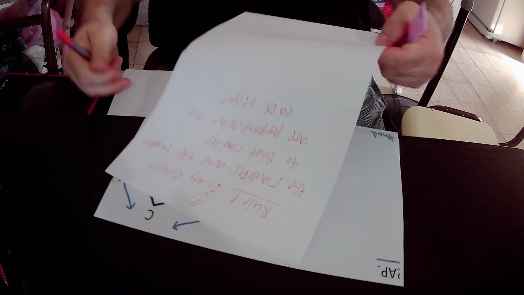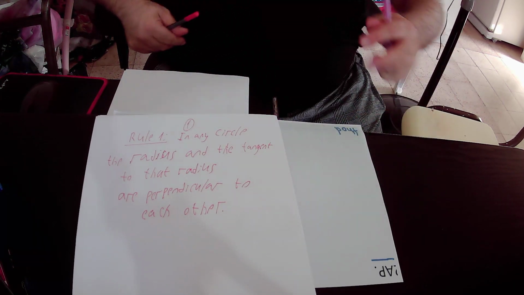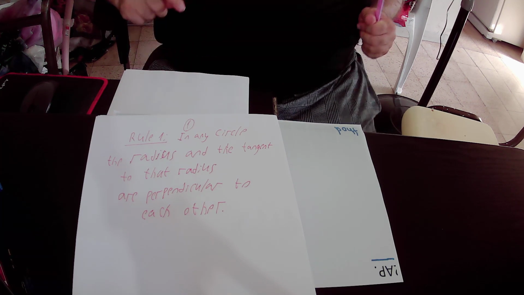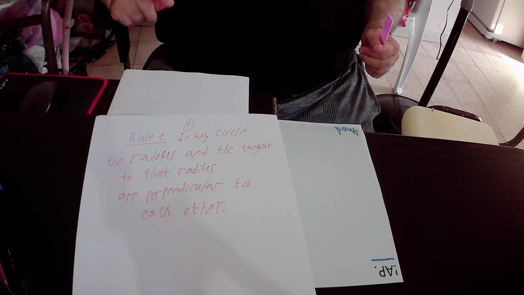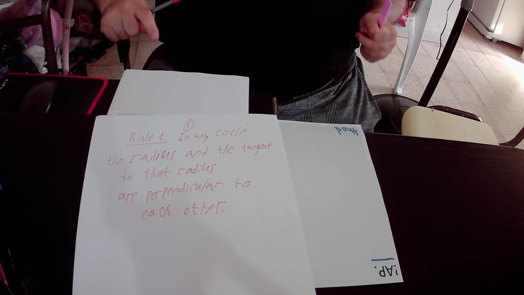I will read it again. Rule number 1 states that in any circle, the radius and the tangent to that radius are perpendicular to each other.